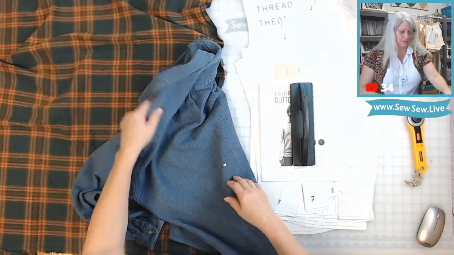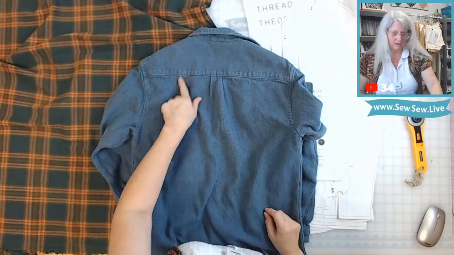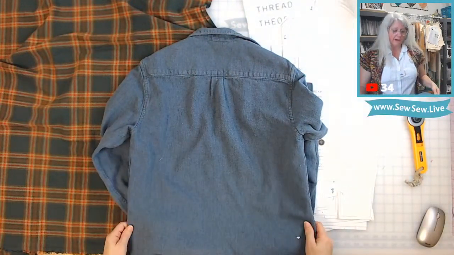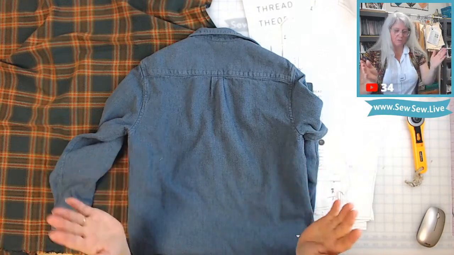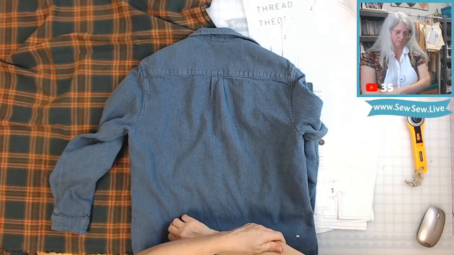All right, and then this is the back. There is a pleat back here and a yoke. There's an option for a darted back, so if you want a slimmer fit, or like a suit, undersuit coat type of fit.